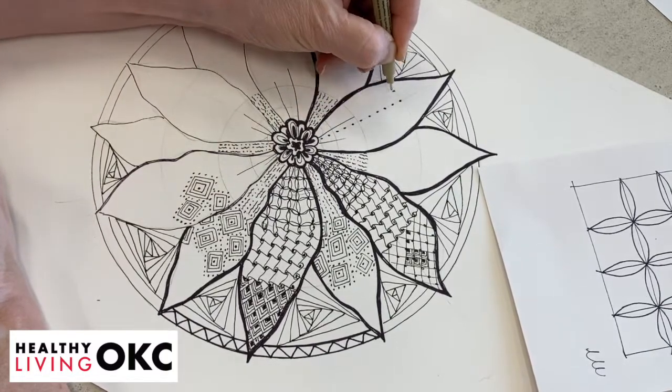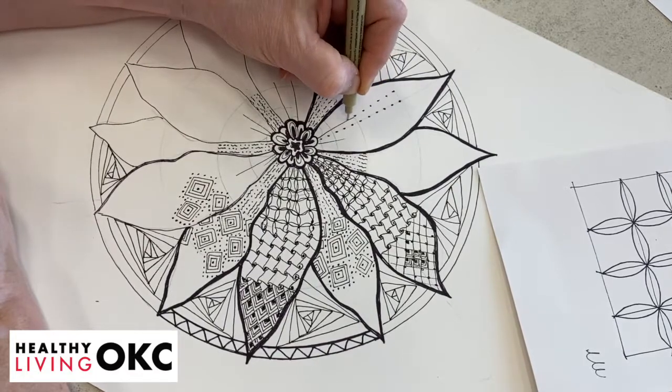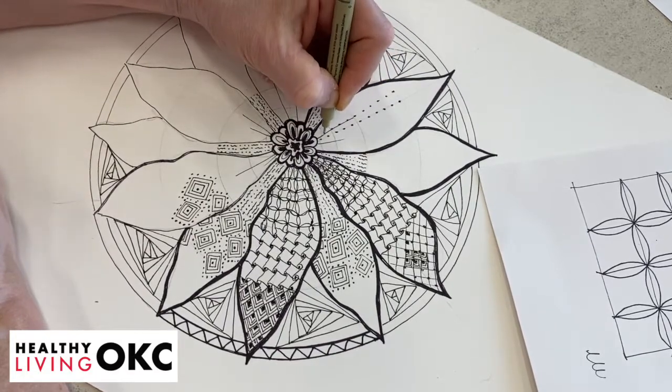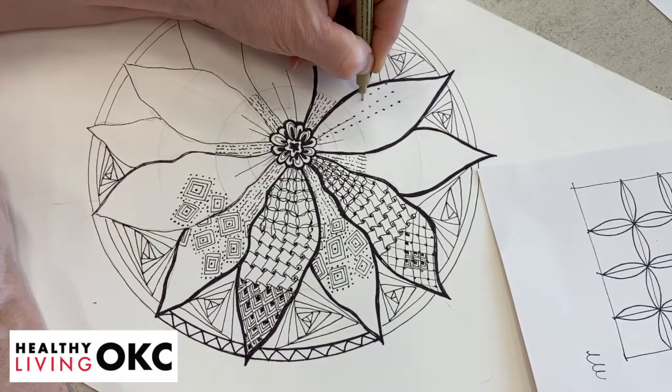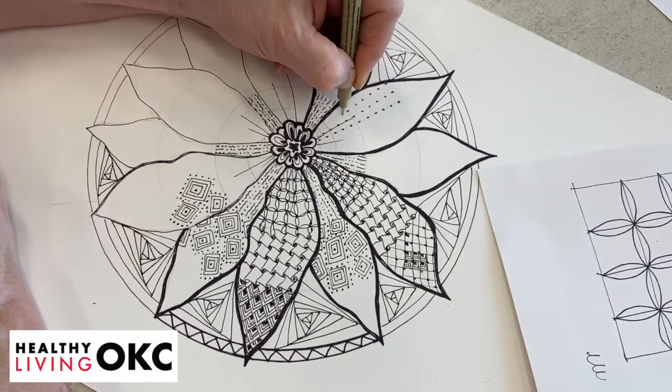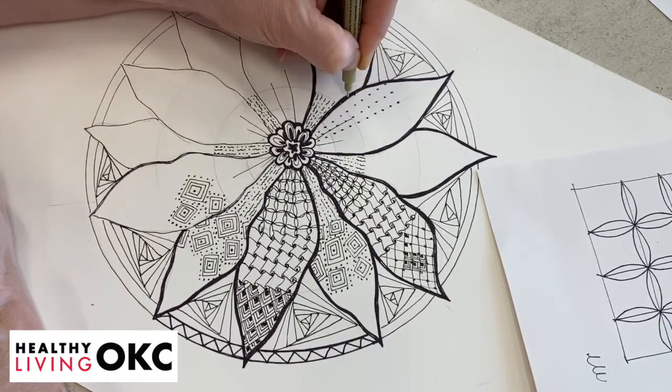Then we're going to come over and make them kind of like in a grid, but we're going to make them get closer together. This is the difference when you go from a square to your design. You make your pattern fit the shape that you're filling in. So I'm making my squares go closer together here at the bottom.